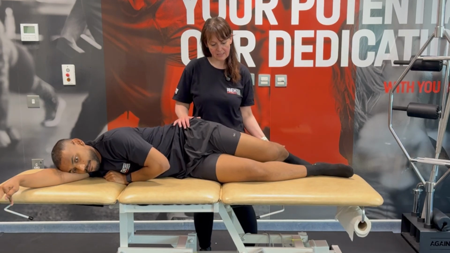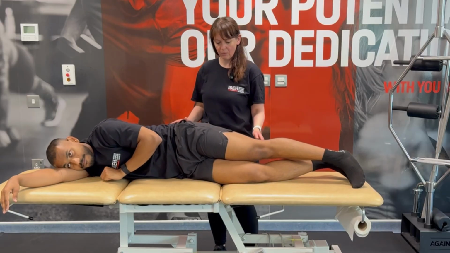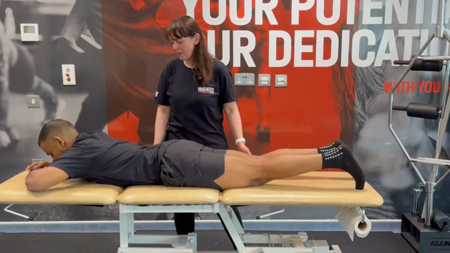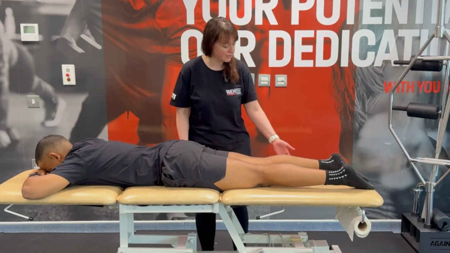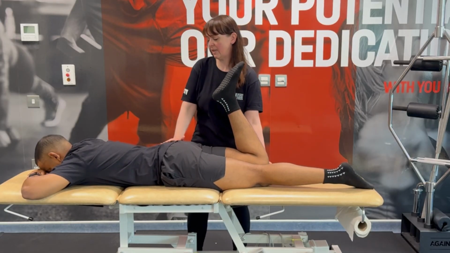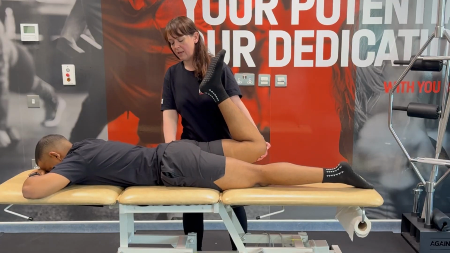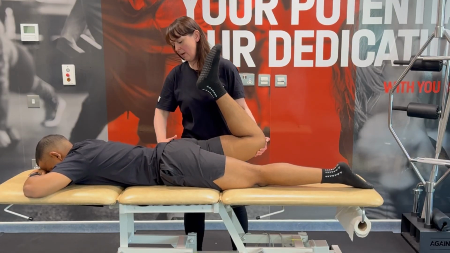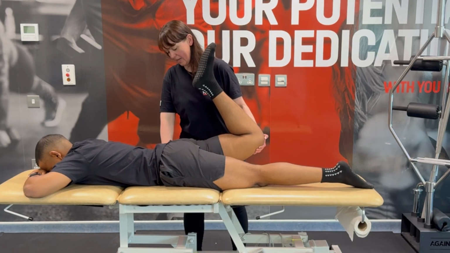And the last test is Ely's test to assess the quadriceps. We've got our patient lying on their belly in the prone position. We ask them to bend the knee, and then we passively stabilize the hip and extend the hip as far as it goes without any additional compensatory movement in their hip.